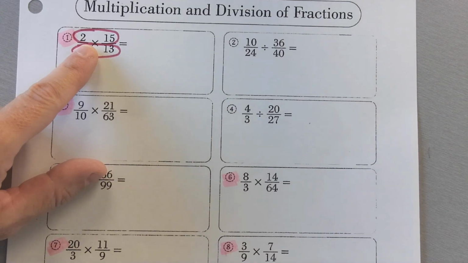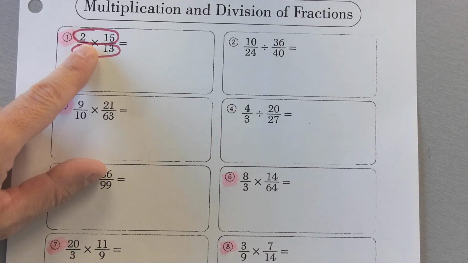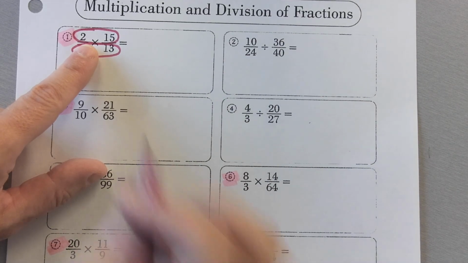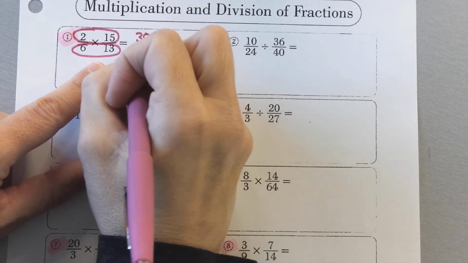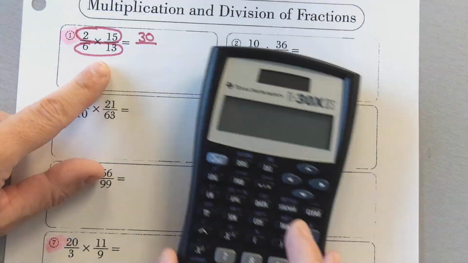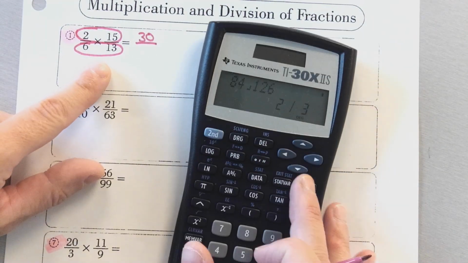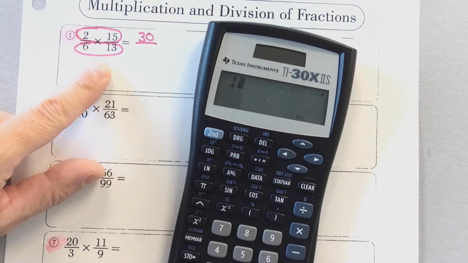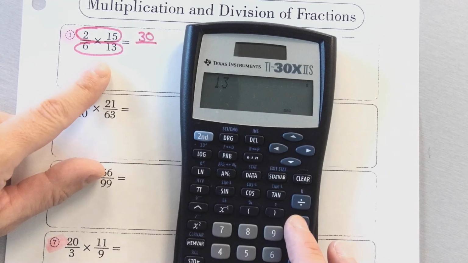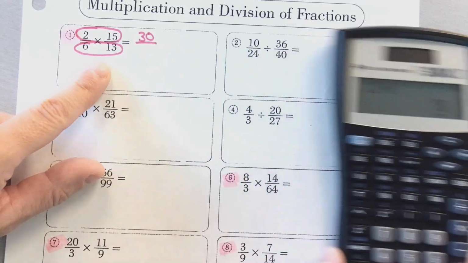Let's see if we can do the mental math. 2 times 15? 30. Okay, and then across the bottom, I'm not even doing that this morning. Something with an 8. So let's do it on our calculator. So any of them that are a little bit beyond what you want your brain to do? 78. Okay.